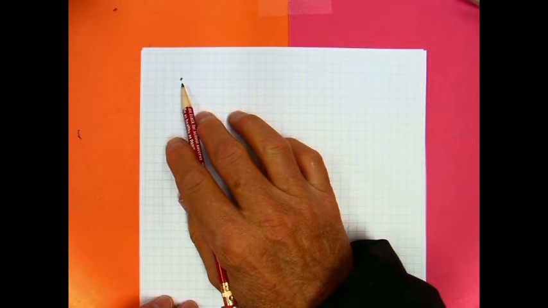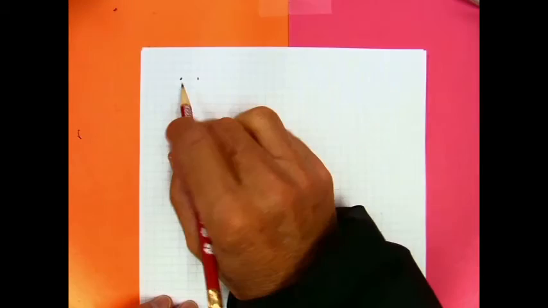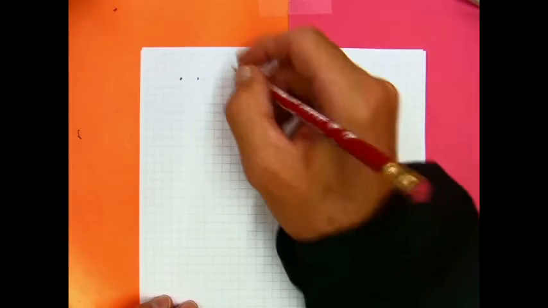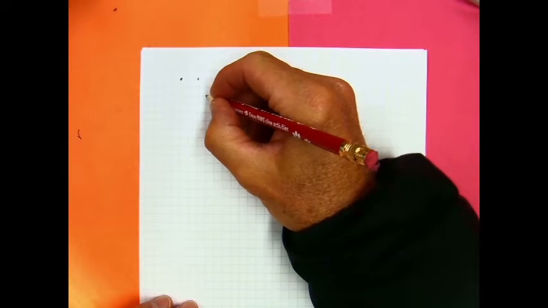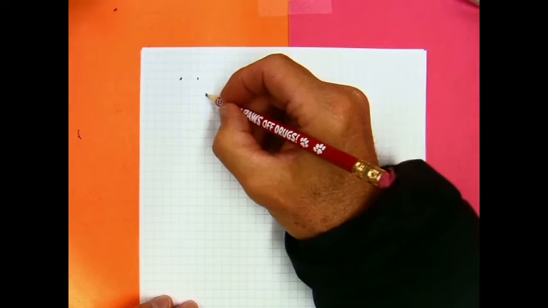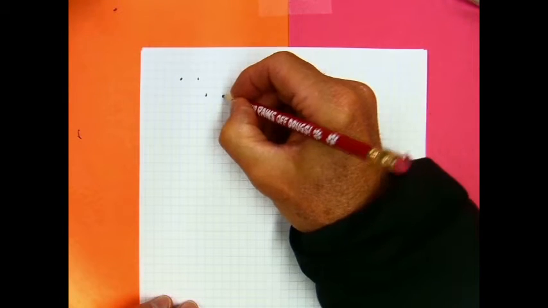So go ahead and put a point in a corner. Have your paper facing this direction. And we're going to repeat that point. We're going to skip a space and then a point. Now we're going to go over one, down two, and pick another point. And then we're going to make that two points.